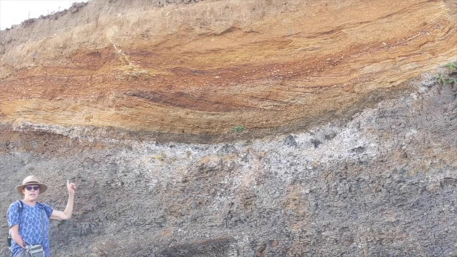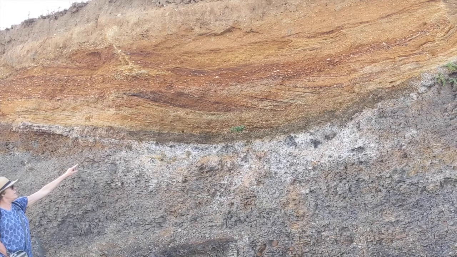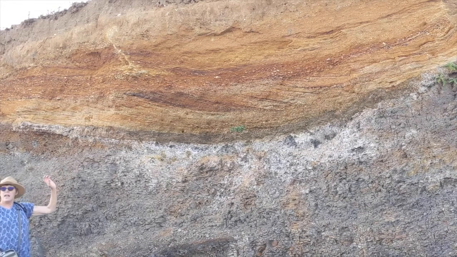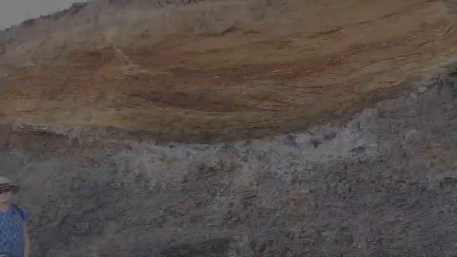That whole sequence takes a matter of months. Spring, neap, spring, neap, spring, neap, in a series of changing tidal cycles that perhaps take a year at most.